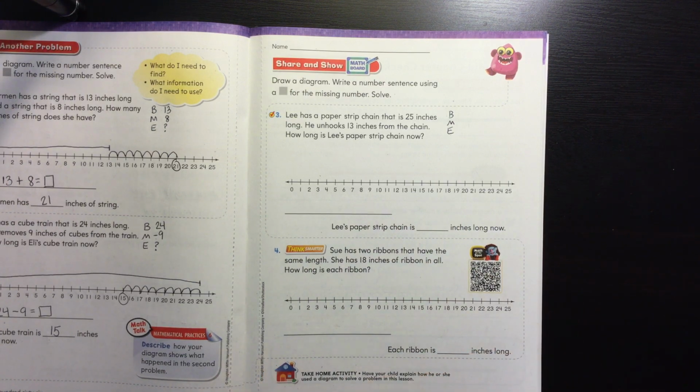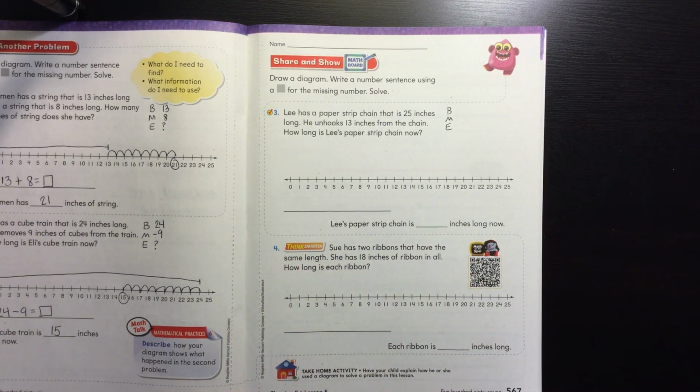When you're done with that, you can come and show me that problem, and then you can go ahead and do the number 4, think smarter.